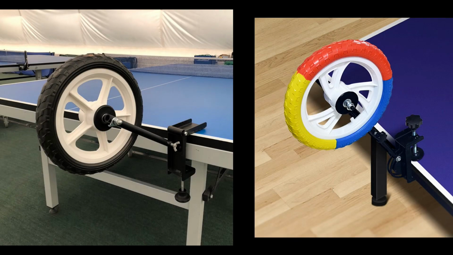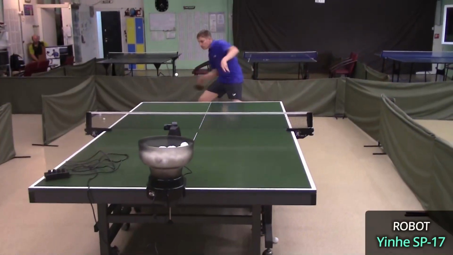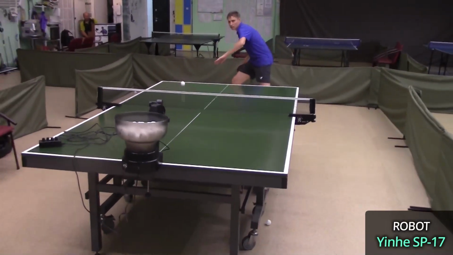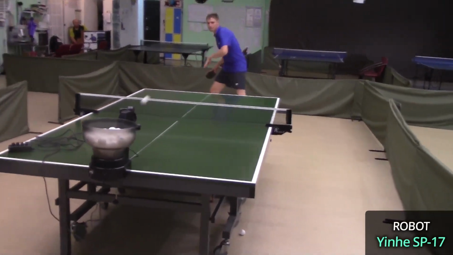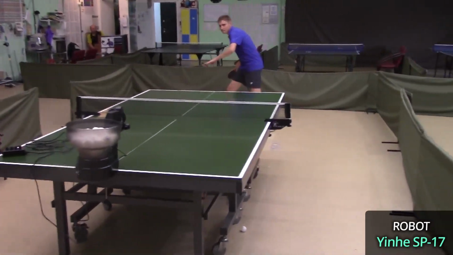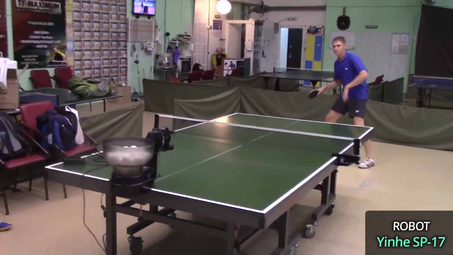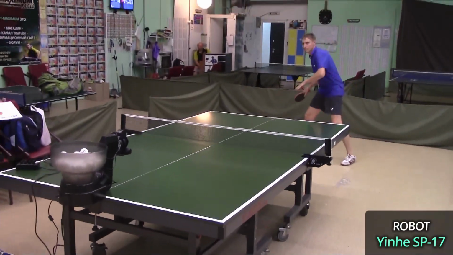Hello everyone. There is often a question about the simulator called wheel and how useful it is for practicing the correct trajectory of movement when performing a topspin. Before I go further, I'll note that as a video accompaniment to this topic, I've posted a video material about a robot for table tennis. This is not the wheel simulator. The robot has a different function.